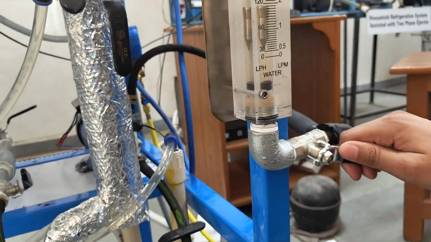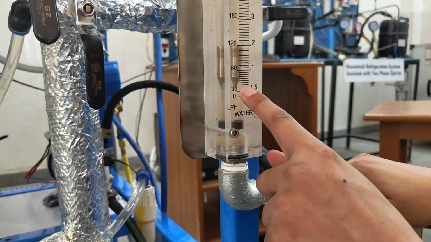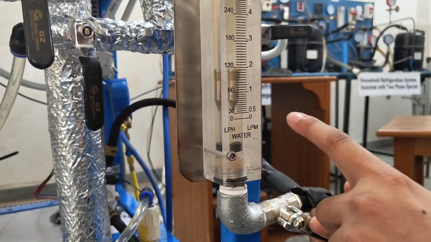See, here you can see the needle, it is between 0.5 and 1. I will leave this needle in this position.